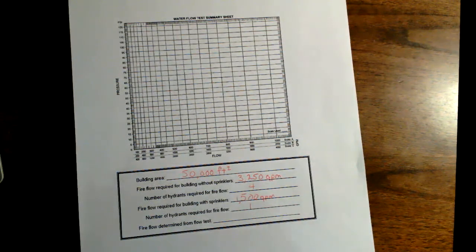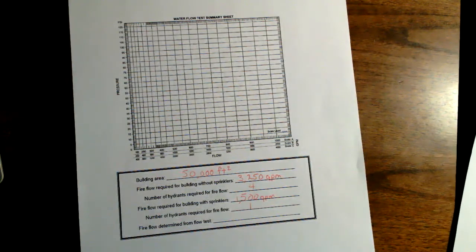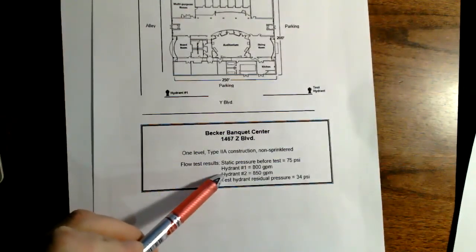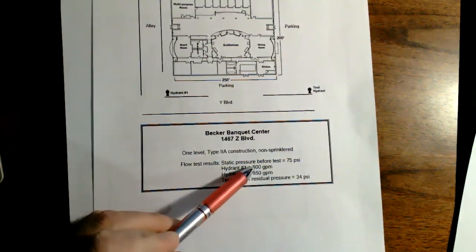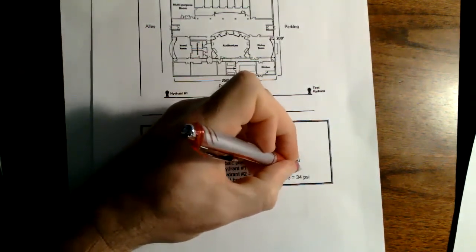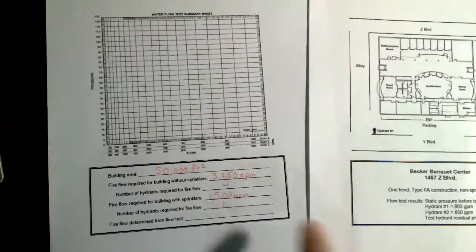In order to determine that flow determination, the book gives you a set of directions. And the first thing they tell you to do is to determine which scale to use. Well, the only problem I find with that is that's the hardest thing for me to determine, what scale to use. And the way they do that is we're going to look back up here and we're looking at these hydrants. How much water did we flow out of them? So during the testing of them, we were able to flow 1,650 gallons per minute. So that is going to help us tell which scale to use.